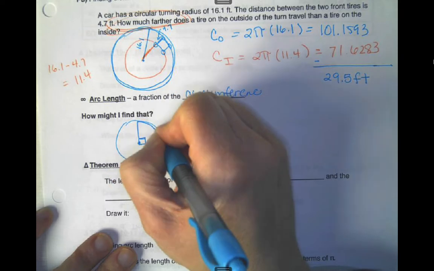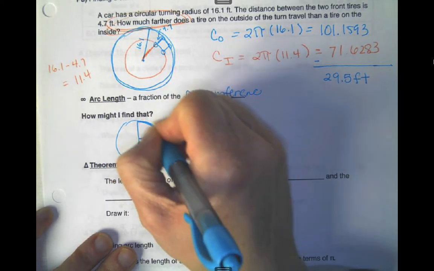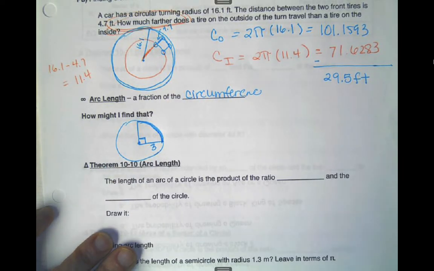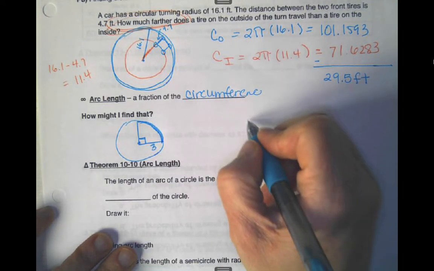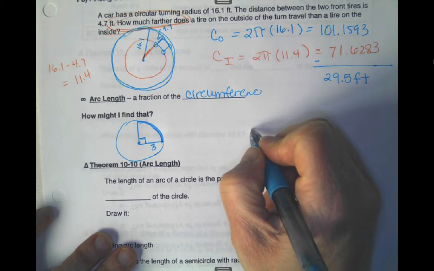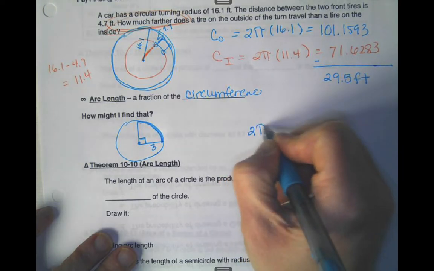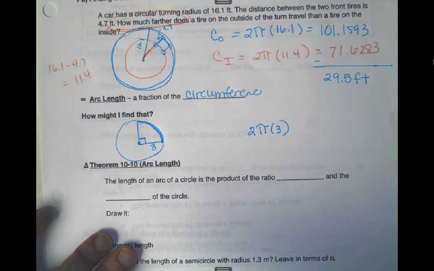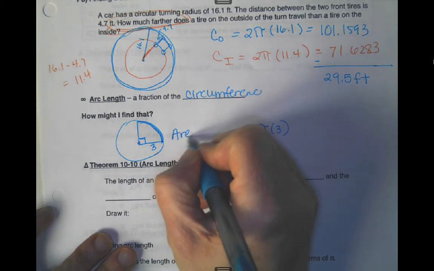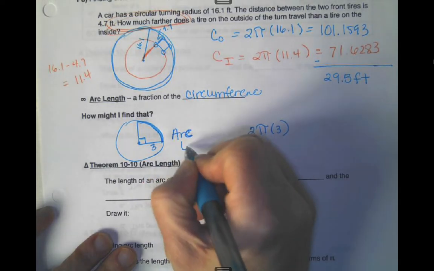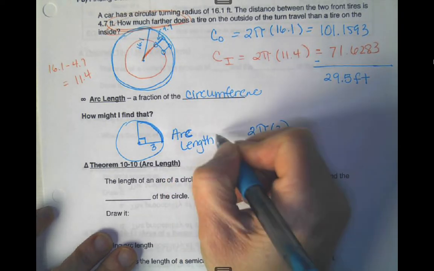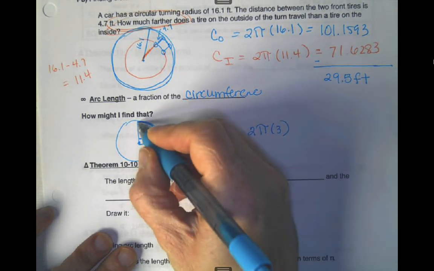When I'm talking about the arc length, I'm talking about finding this right here. If you think about it, it's a fraction of the circumference. The whole circumference would be 2 pi times 3. But I don't want the whole circumference, I only want a part of it. I only want a quarter of it.